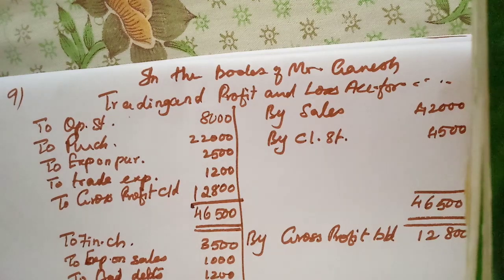Repairs on office vehicles, 600. Now there 12,800, here it may be less, isn't it? So here 12,800. Now we will find out.